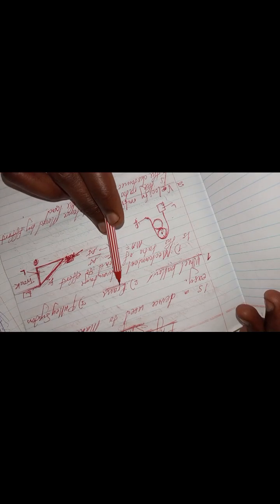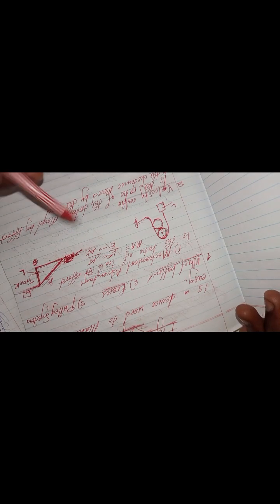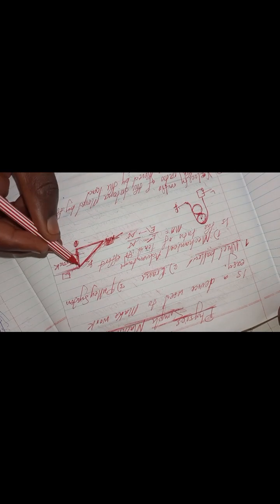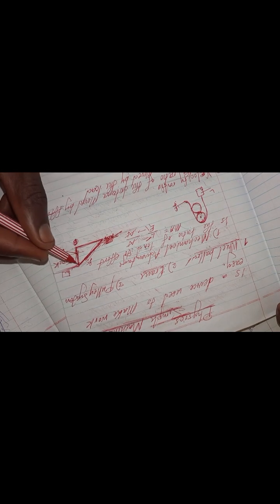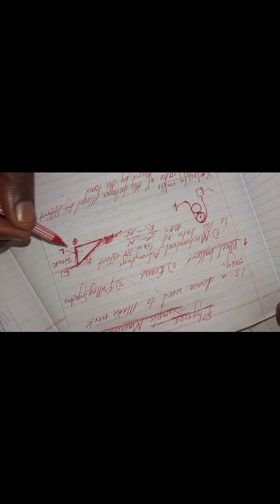Then second, we have the crane. The crane here, which is this one, of which I drew here. So when finding the velocity ratio, you are going to take this distance of which the effort moved, over the distance of which the load moved from the ground up to the top. Then after doing that, it means you have found the velocity ratio.